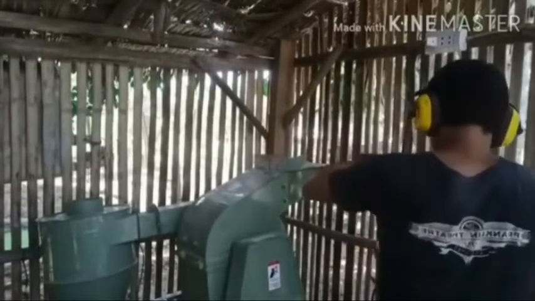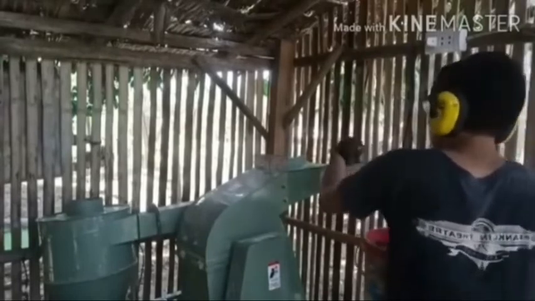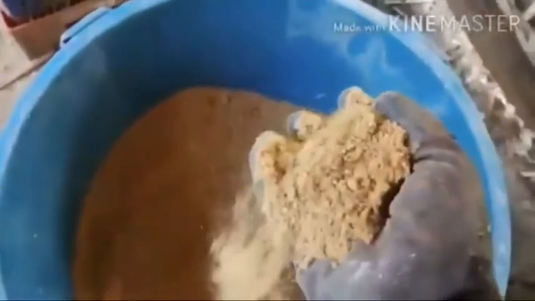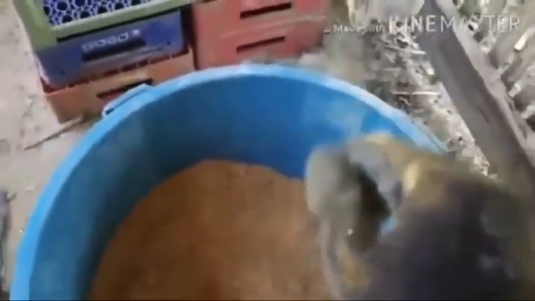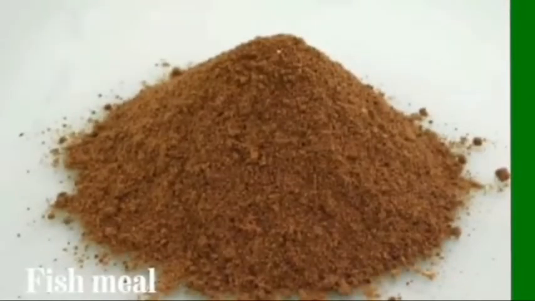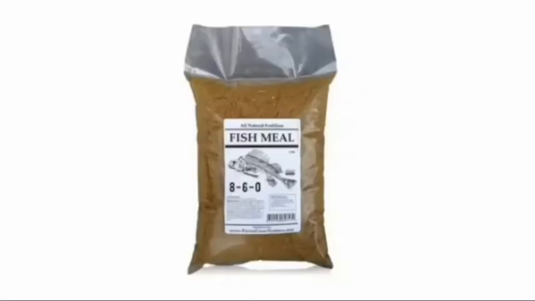Under large-scale production, this process is carried out with more sophisticated machines. Now this is the powdery form. He has succeeded in grinding them into powdery form. Now this can be added to the concentrates given to farm animals. They are particularly rich in protein. Now this is fish meal, and these are the ones manufactured at industrial level.